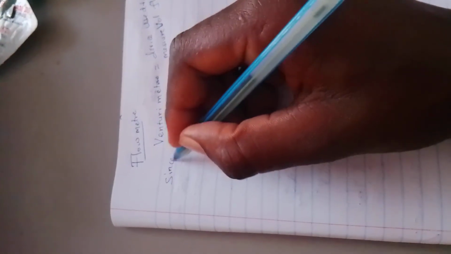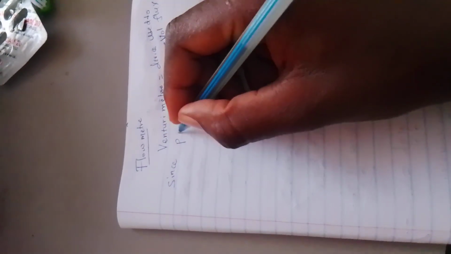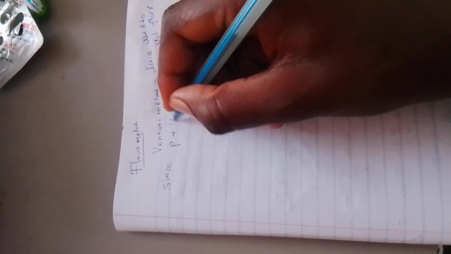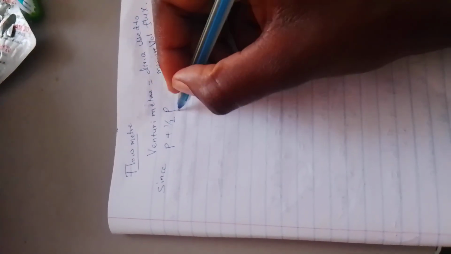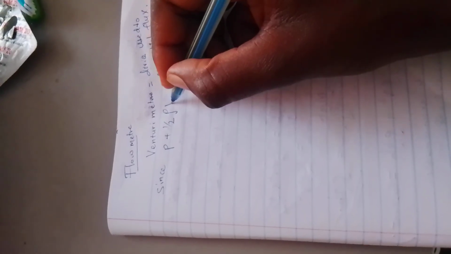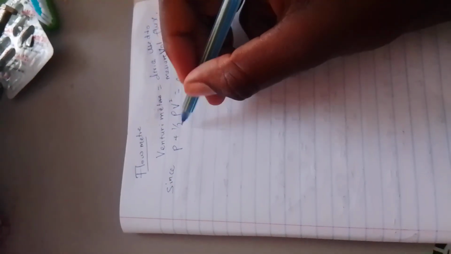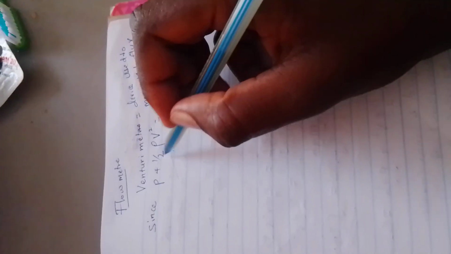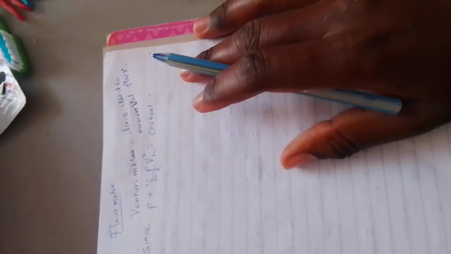Well, we know that pressure plus a half rho v squared is equal to constant, because potential energy is for fluid at rest, but this is not at rest, therefore it's half. Therefore we cannot add it because the fluid is moving.